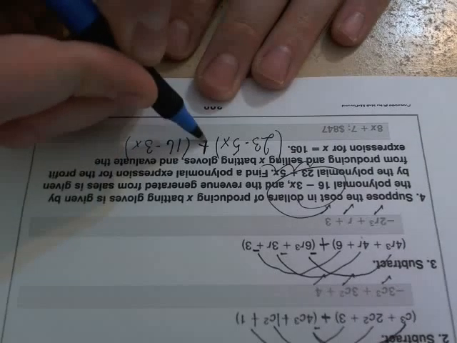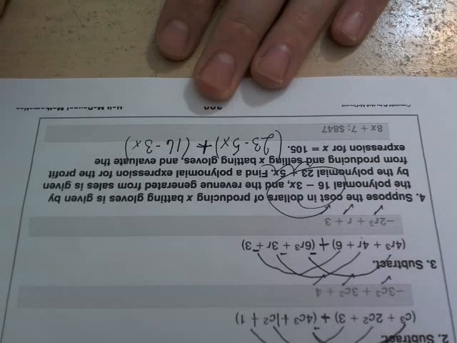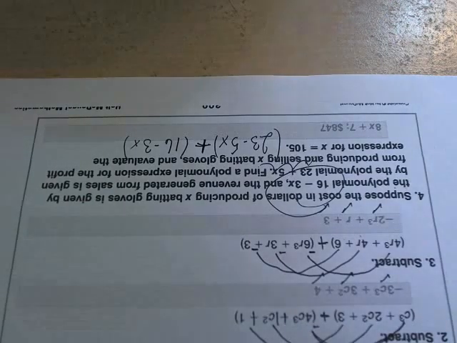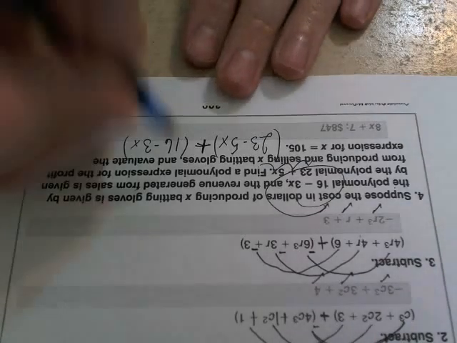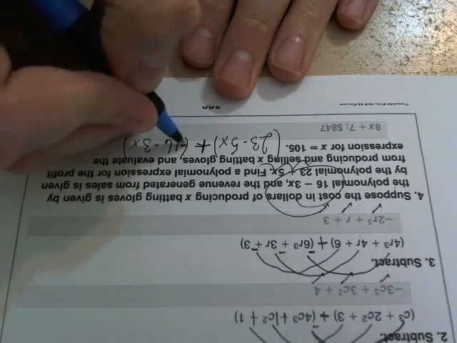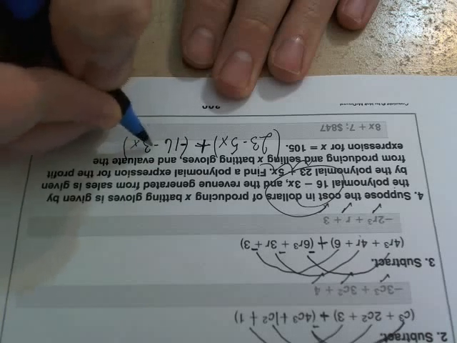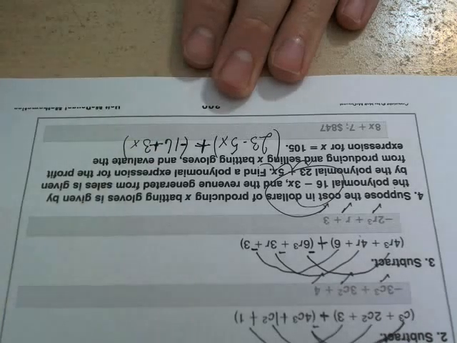That minus is going to change into plus, and everything in the polynomial after it is going to go ahead and change its signs. So pluses are going to become minuses, minuses will become pluses, positives will become negatives, negatives will become positives, whatever the case may be. Since 16 is positive, it's going to be negative. Since 3x has a minus in front of it, it's now going to have a plus in front of it.